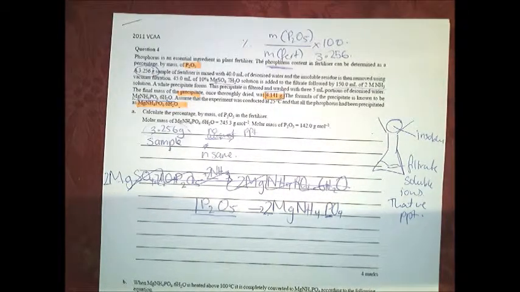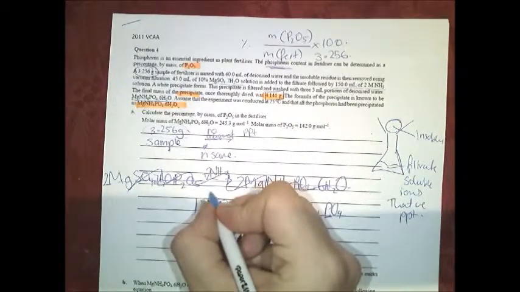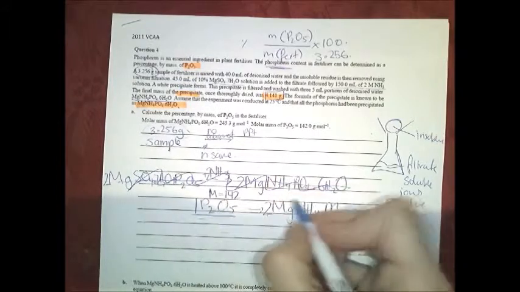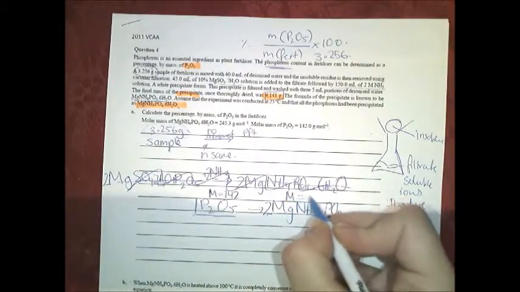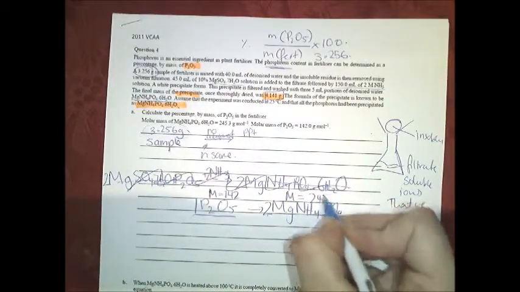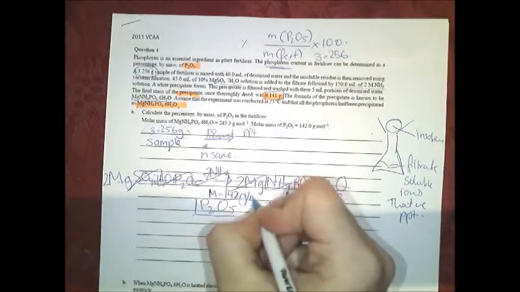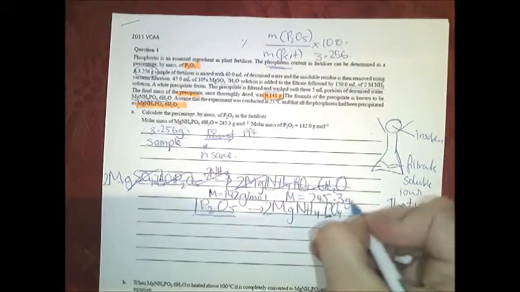Then we know that the molar mass of P2O5 is 142. The question tells us the molar mass of our precipitate is 245.3. And remember, grams per mole for molar mass.